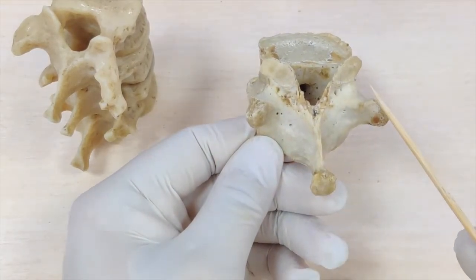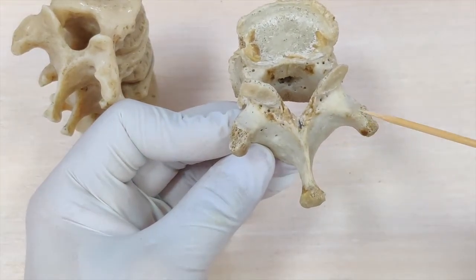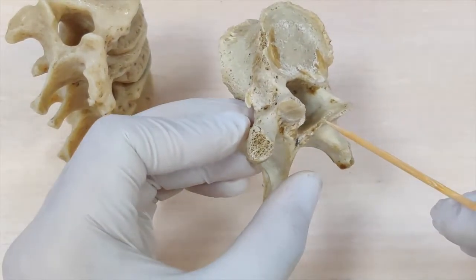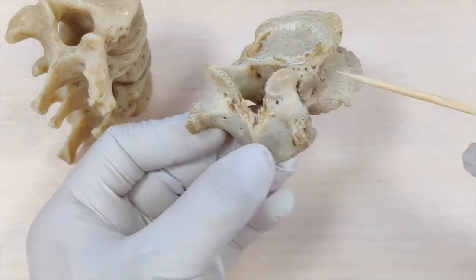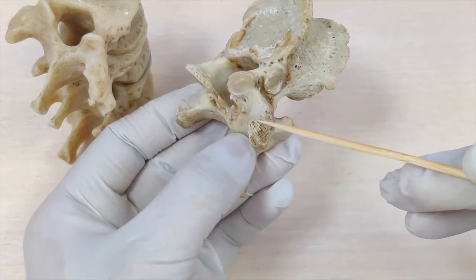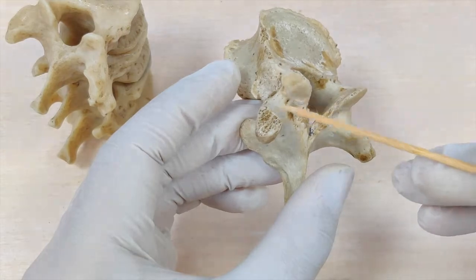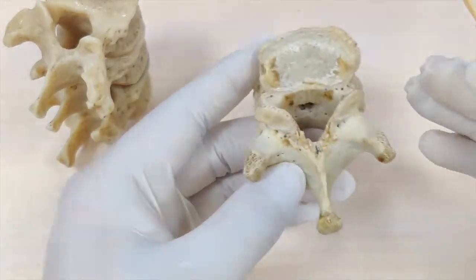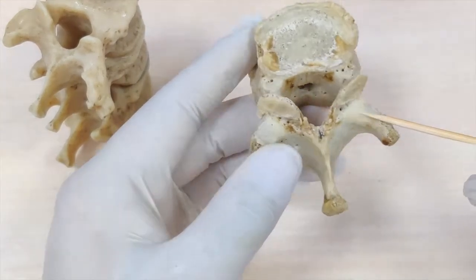They project posteriorly and laterally from the junction of the lamina and the pedicle. They act as a site of articulation for ribs in the thoracic region.